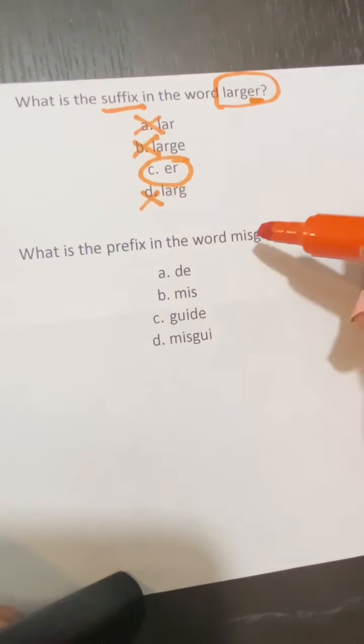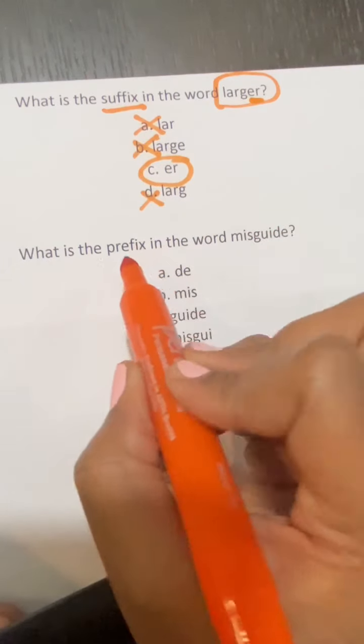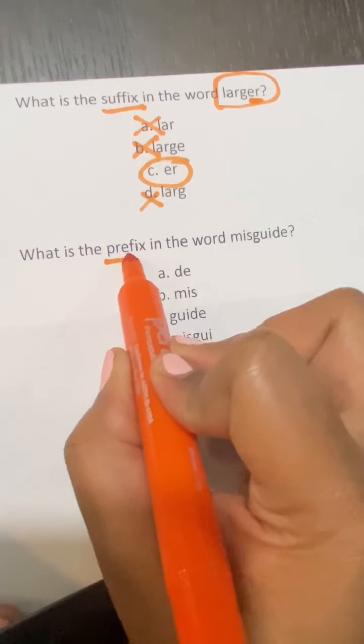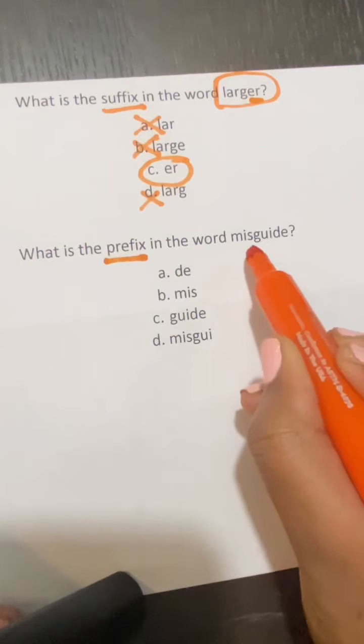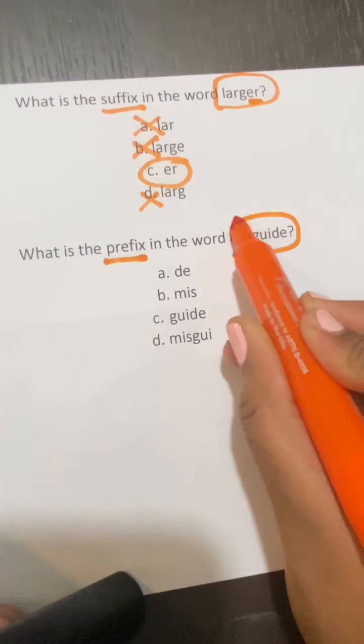What is the prefix in the word misguide? We know that our prefixes come where? Awesome, at the beginning of the word. Let's look at our answer choices. Guide.